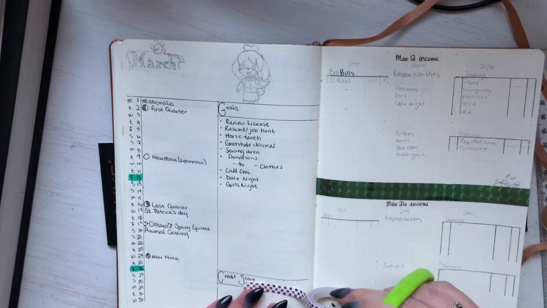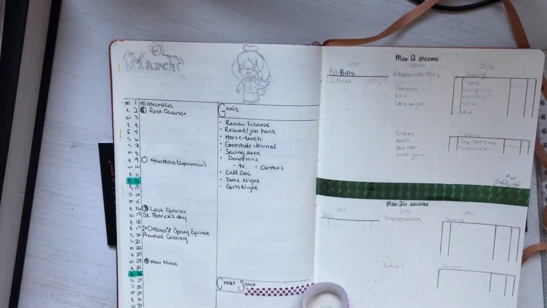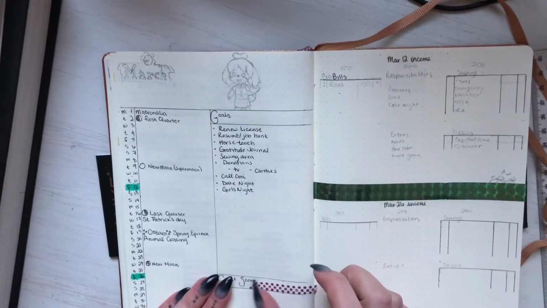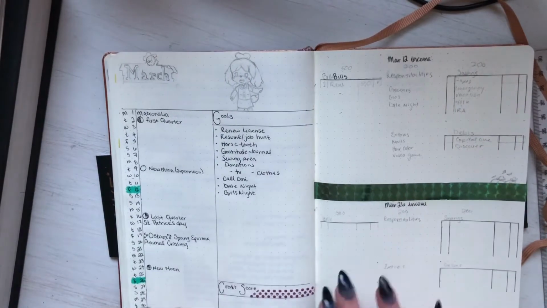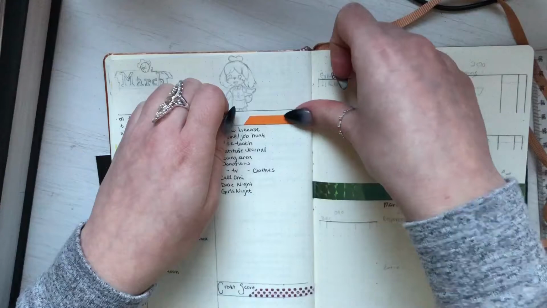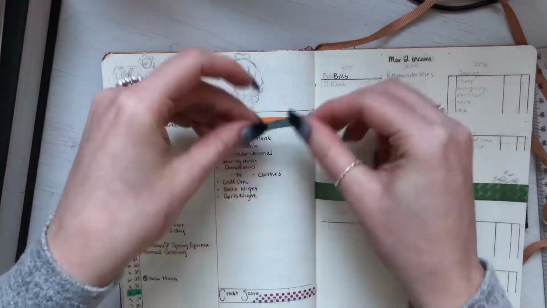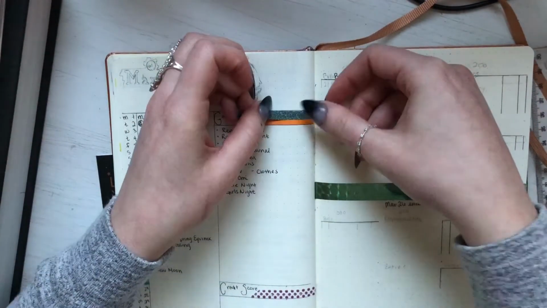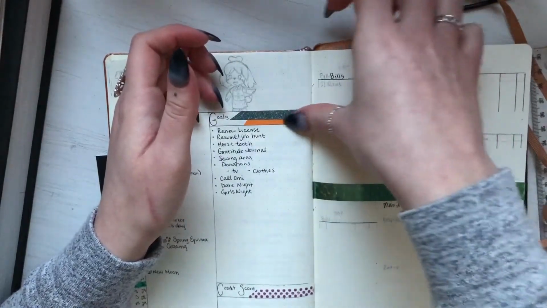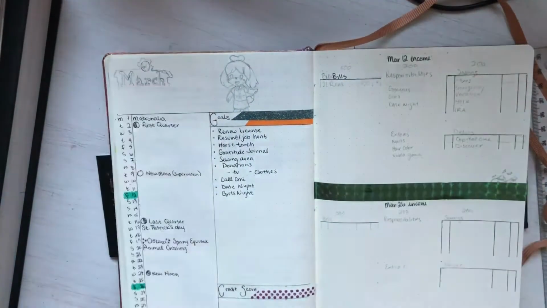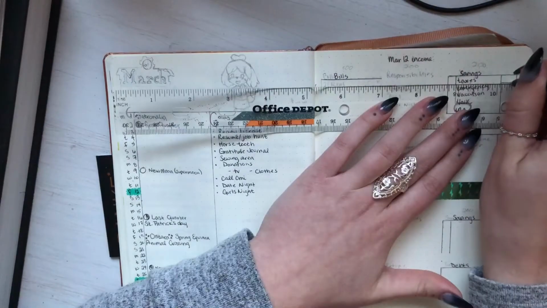I'm going to be adding more washi tape to make each of these boxes pop. I decided to go with some fun colors that reminded me of Animal Crossing, like polka dots and green sparkles. And then I'm also going to continue filling out those tables on my budget spread to the right there, because I really wanted to make sure they were perfect and I had enough lines for all of my budgeting.